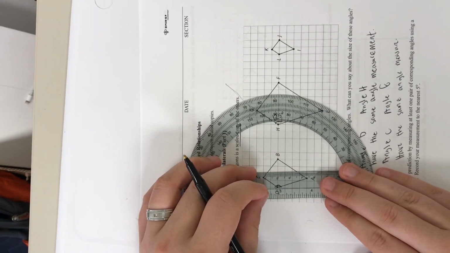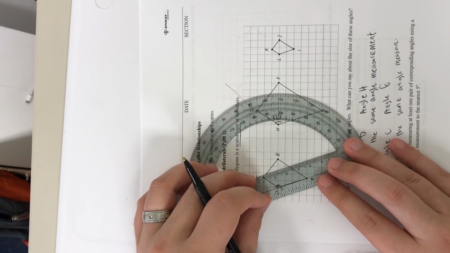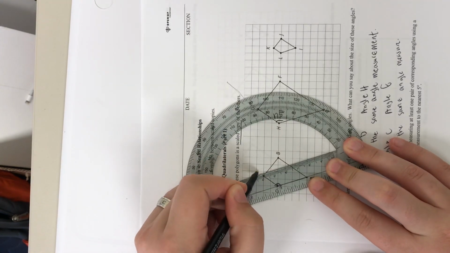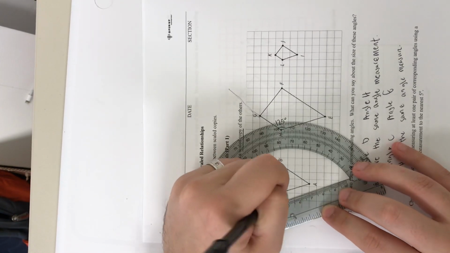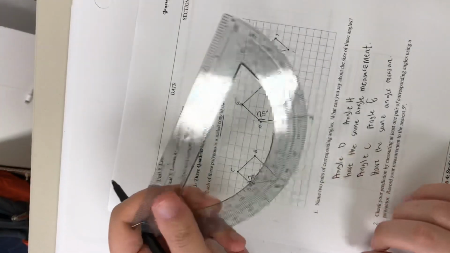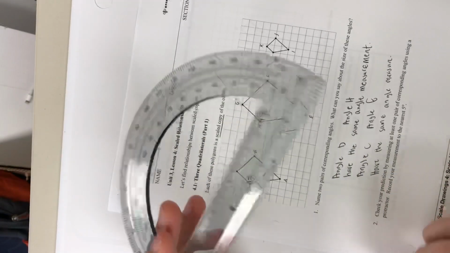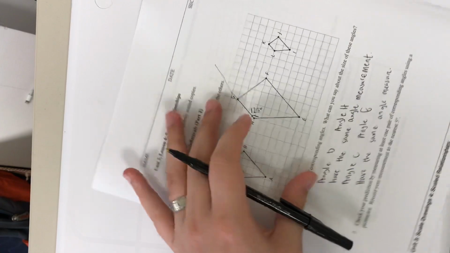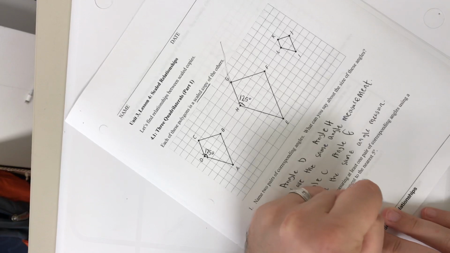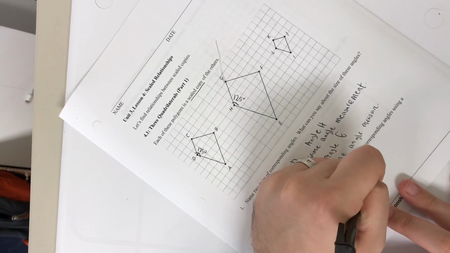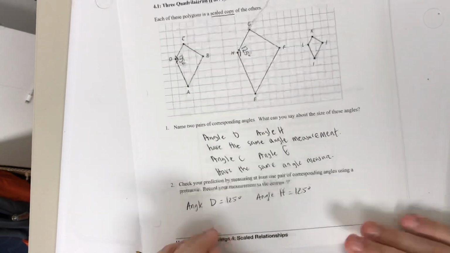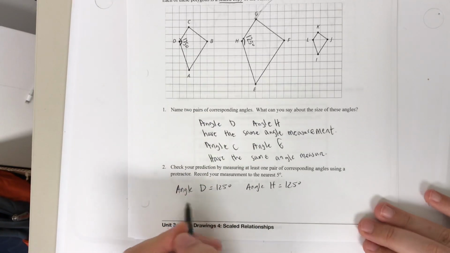Angle D, right? If I do the same thing for angle D, I want to make sure this is about the same, or it should be the same measurement. That looks to be about 125 as well. So what we talked about is that these angle measurements are the same. We just used our protractor to find that out, and it turns out that they are the same measurement. So record your measurement to the nearest 5. Angle D equals 125 degrees, and angle H also equals 125 degrees.